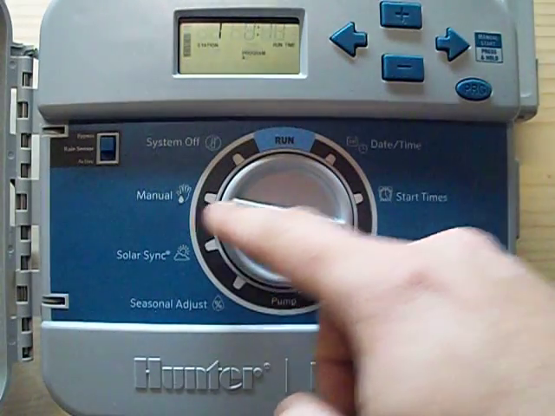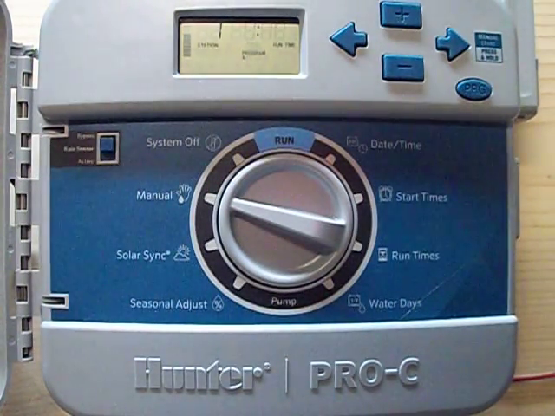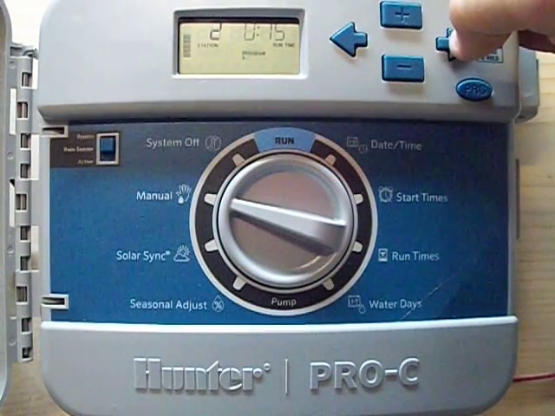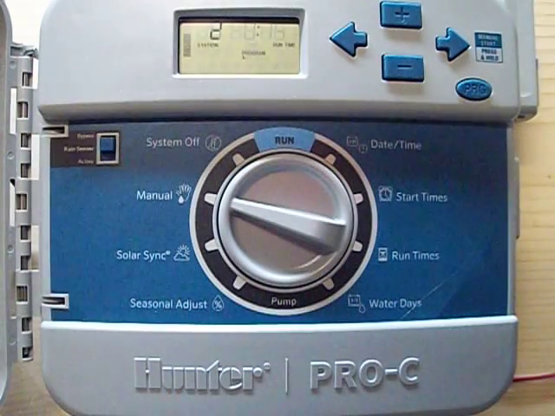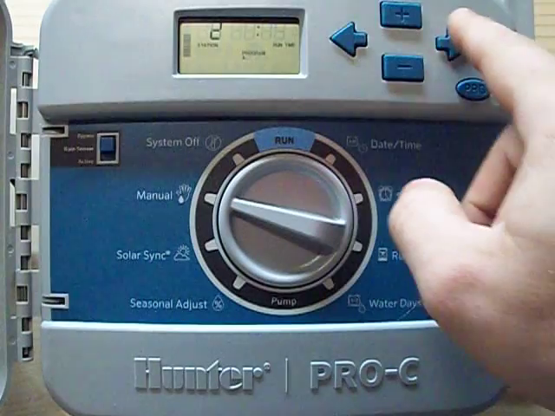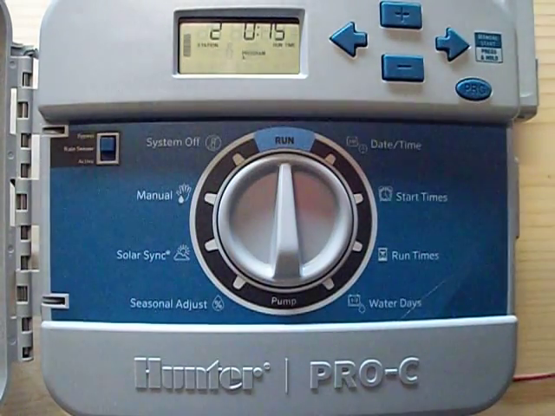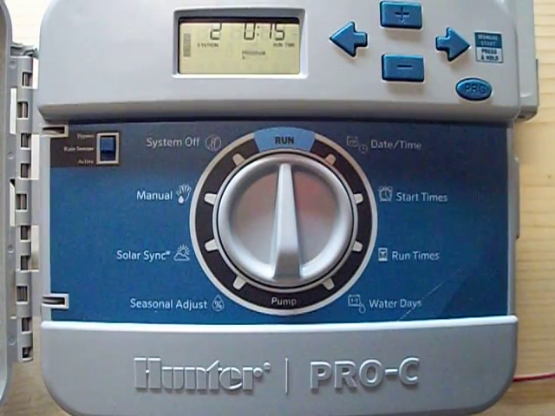Let's see here, manual. So if you decide, when you're doing these walkthroughs, that you just want to run a single station, say you want to kick on zone 2 and let it run for its 15-minute duration of time, you can scroll to any zone you want to and give it a quick flip to run. Well, zone 2 is going to run for that 15 minutes, and then it's going to go back to its normal time after that.